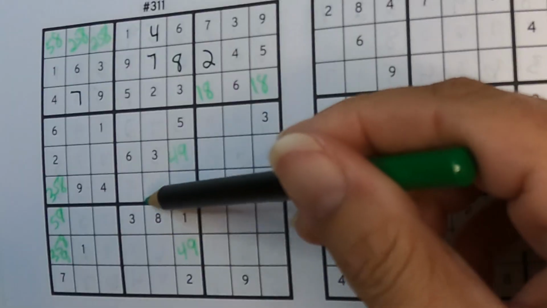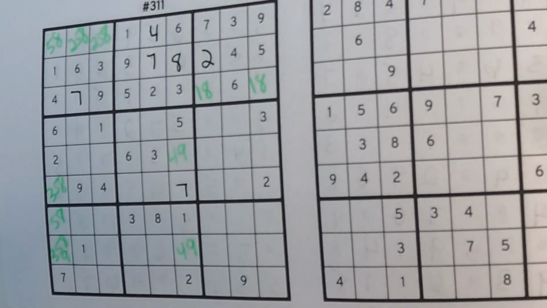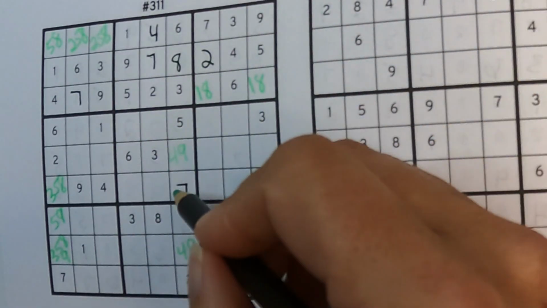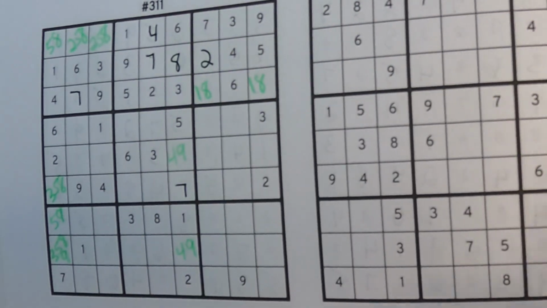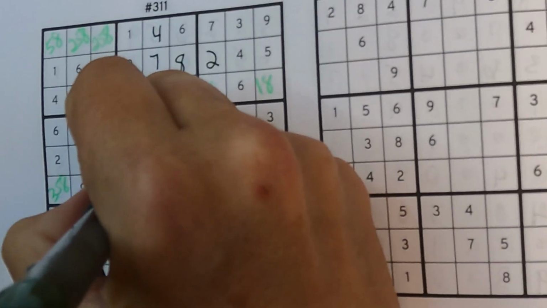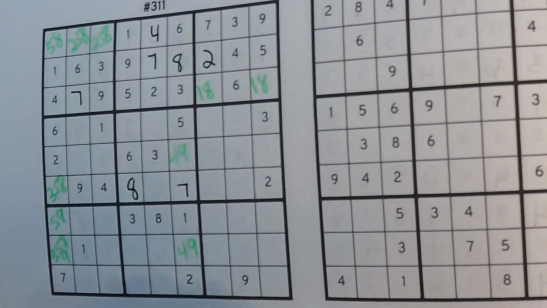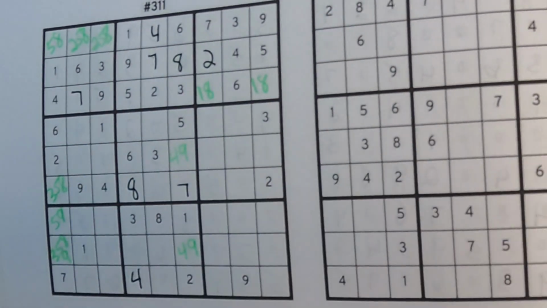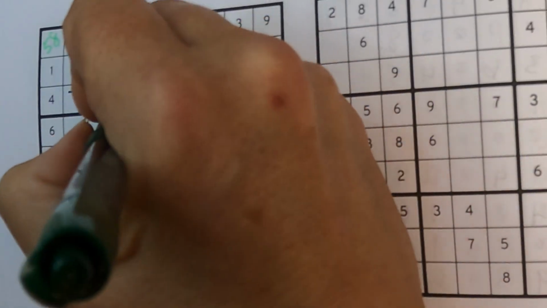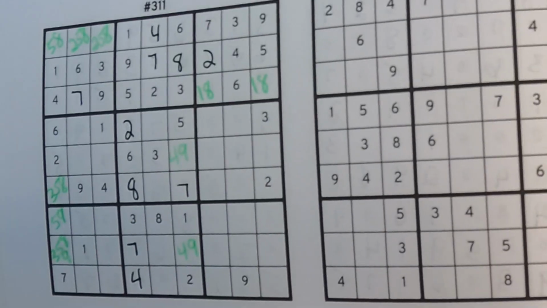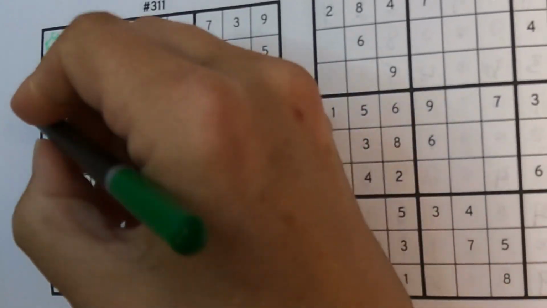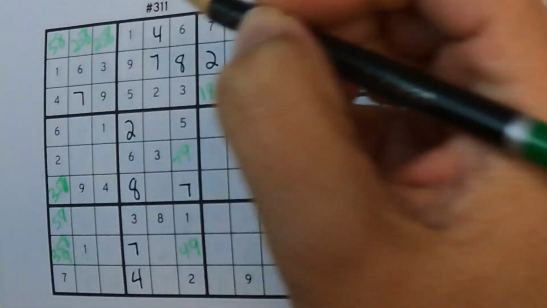For this column, we're missing 2, 4, 7, and 8. We've got 2, 4, and 7 here. So this is our 8. 2 and 7 here, so this is our 4. 7 here, so 2, 7. And with that 8, we can get rid of this 8.